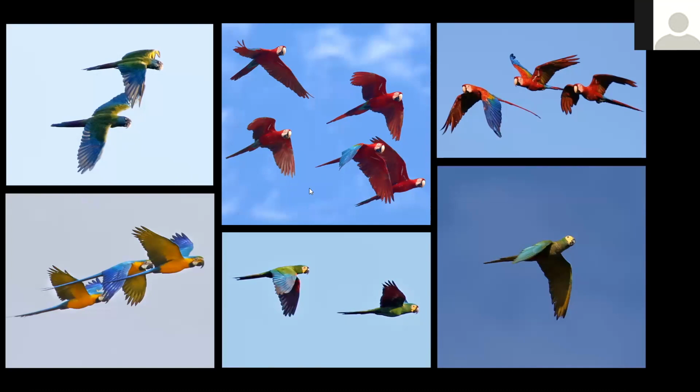Again, these pictures were taken from later trips. But you have the red and green, the scarlet, the blue and yellow, chestnut-fronted, red-bellied, and there was even a military macaw, which I didn't get a picture of. So many species of macaws, which basically tells you the quality of the rainforest there. But finally, I got my macaws in the wild, and it was like a realization of a lifelong dream.